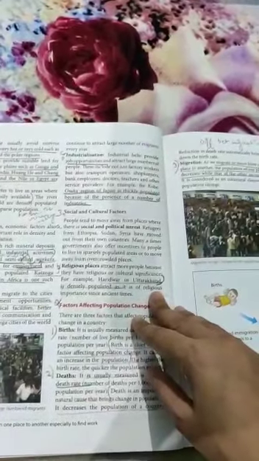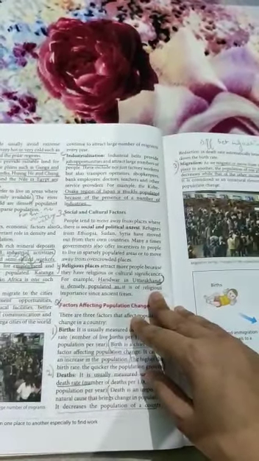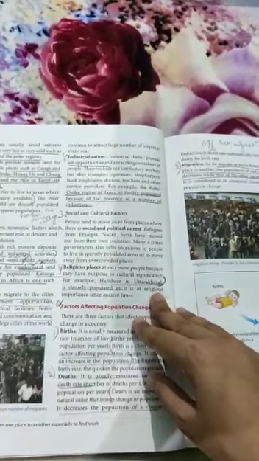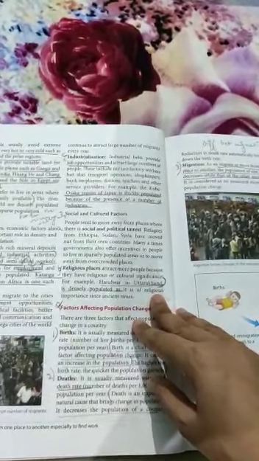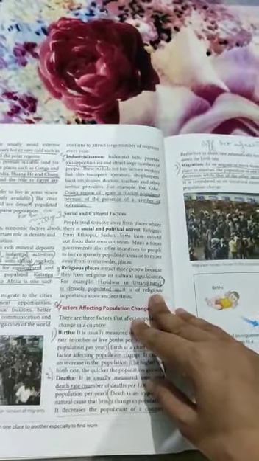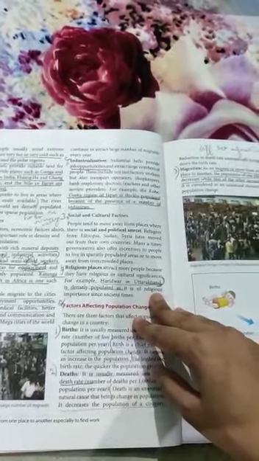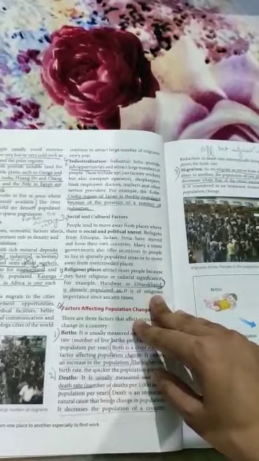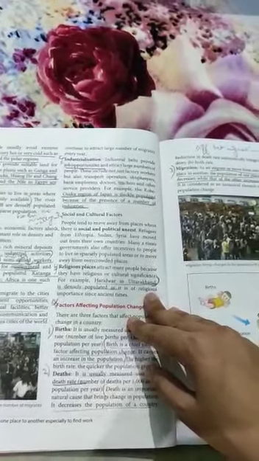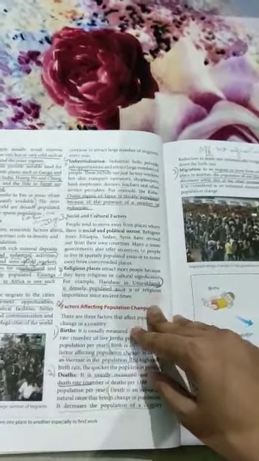Refugees from Ethiopia, Sudan, Syria have moved out from their own countries. Many times governments also offer incentives to people to live in sparsely populated areas, or to move away from the overcrowded places.